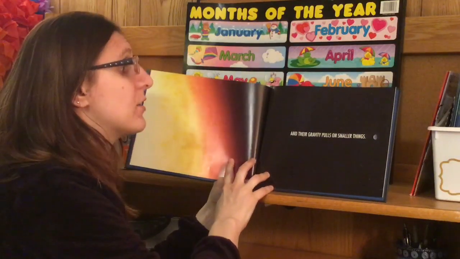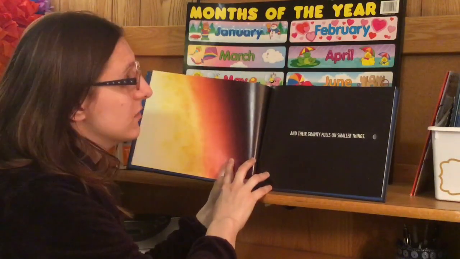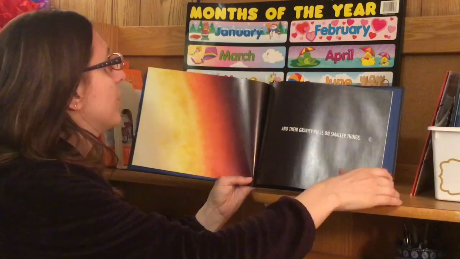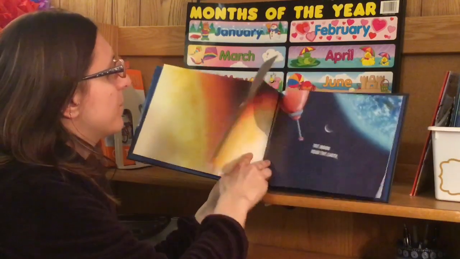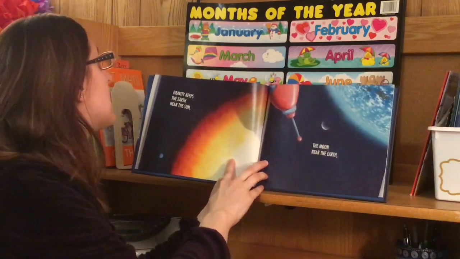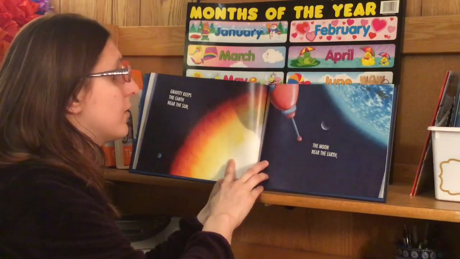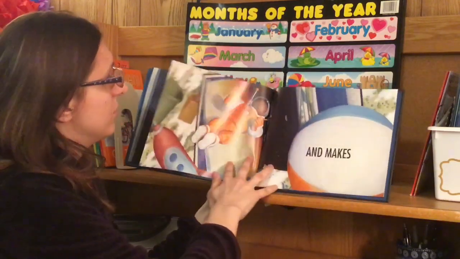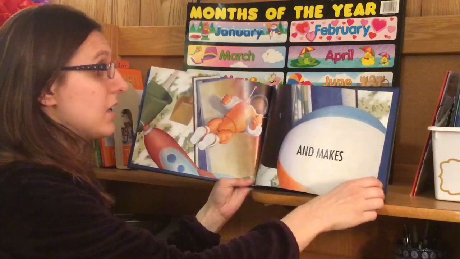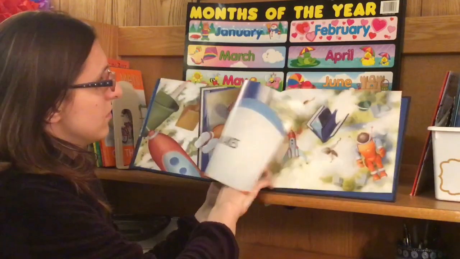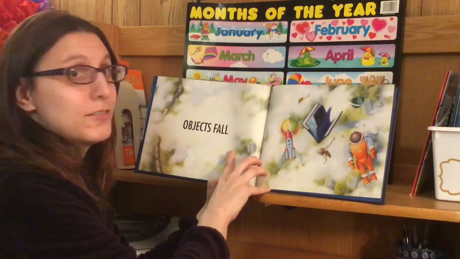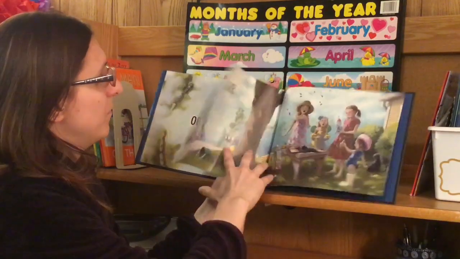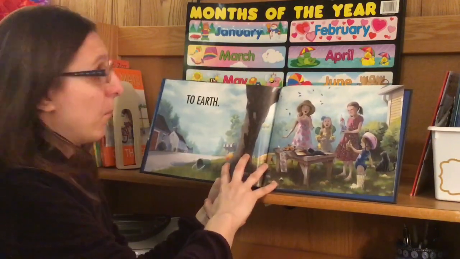And its gravity pulls on smaller things, which is the Earth. Gravity keeps the Earth near the sun, the moon near the Earth, and makes objects fall to Earth.